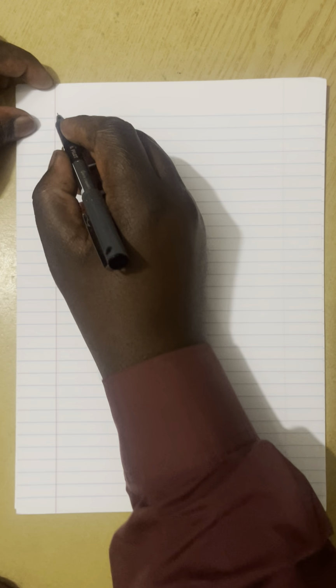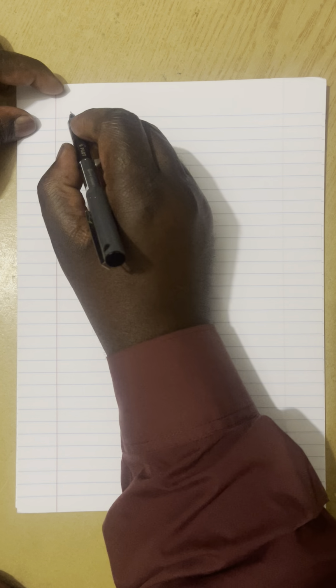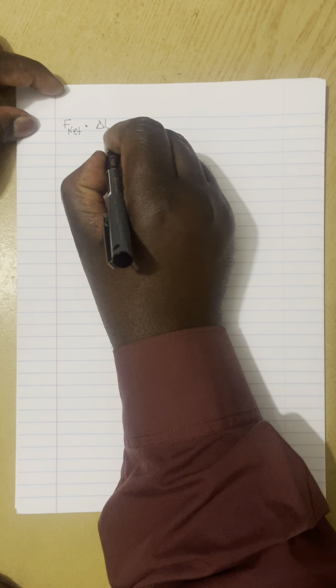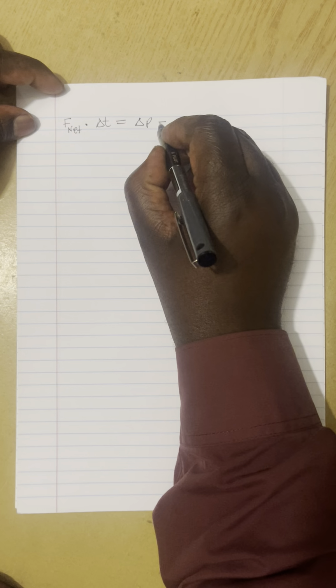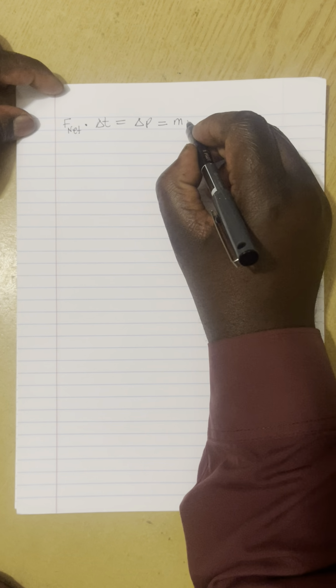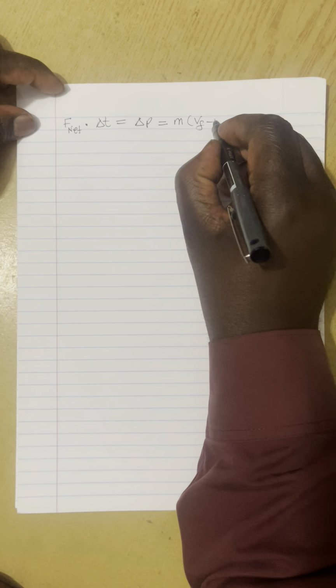And today, like the previous lesson, we are focusing on momentum and impulse. Now if you remember, in the previous lesson we stopped at the impulse momentum theorem, which basically says the product of net force and contact time is equal to change in momentum. And what is change in momentum? The product of mass of an object and change in velocity.